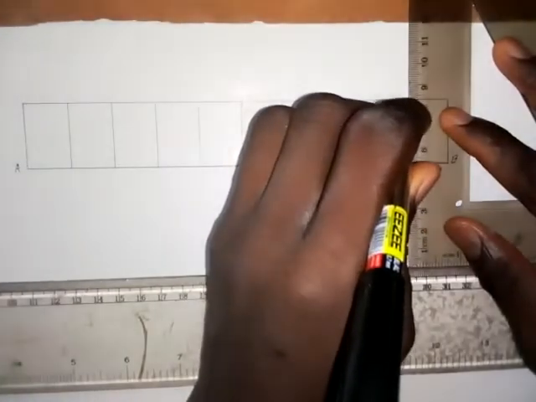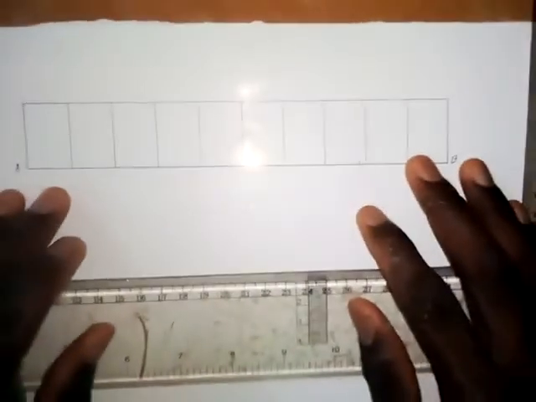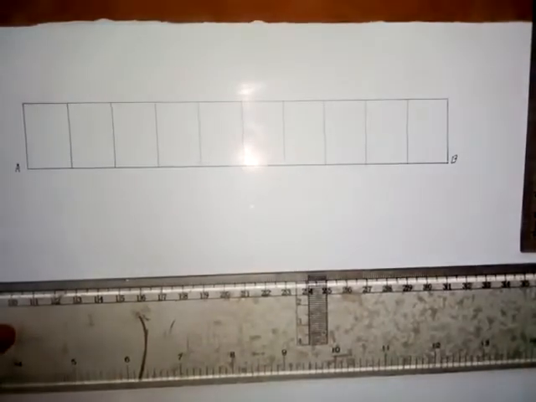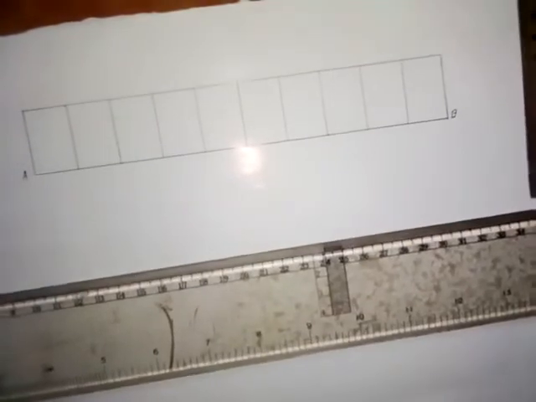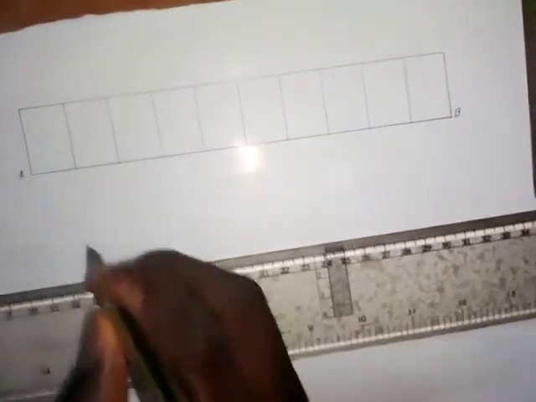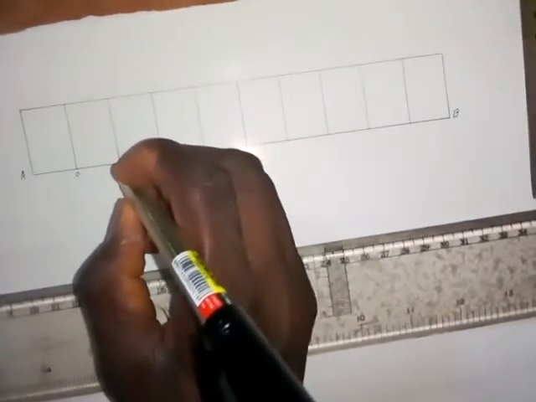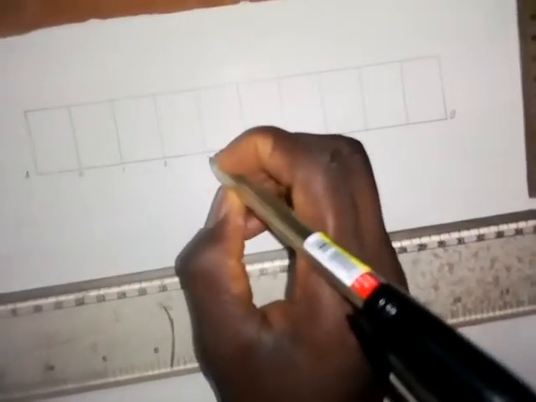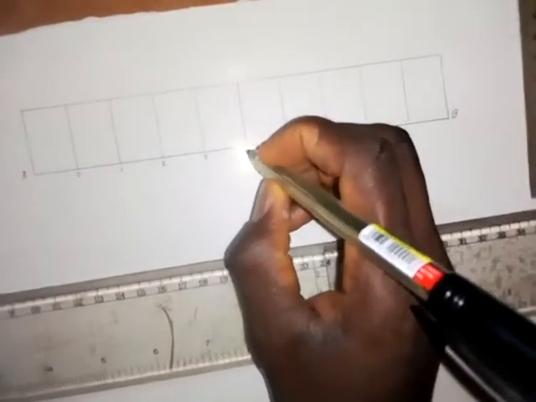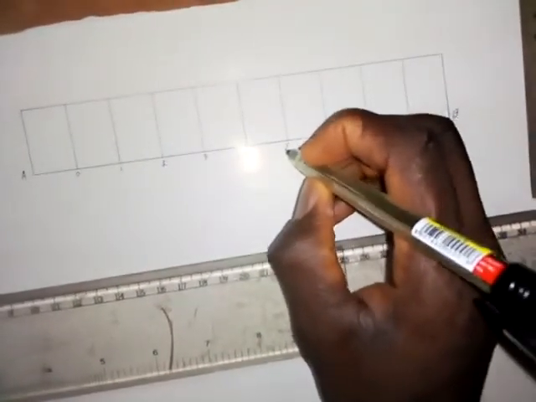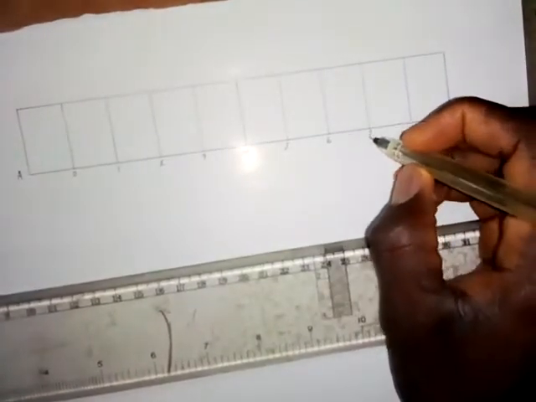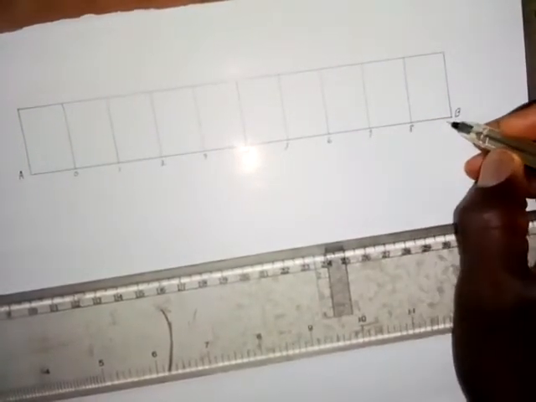Alright, so this is the last one. Each of these divisions represents 1 decimeter. Now the next thing we are going to do is number this. At the end of the first division, you put 0 there, and here you call this 1. So this is 2, 3, 4, 5, 6, 7, 8, and this is 9.